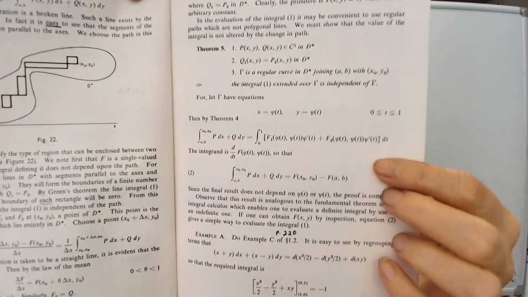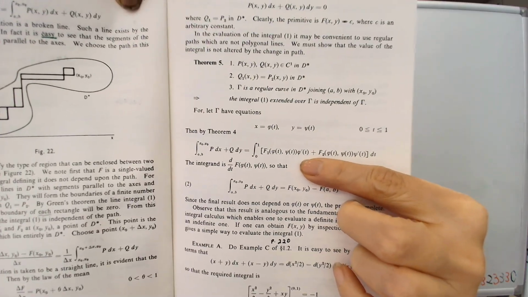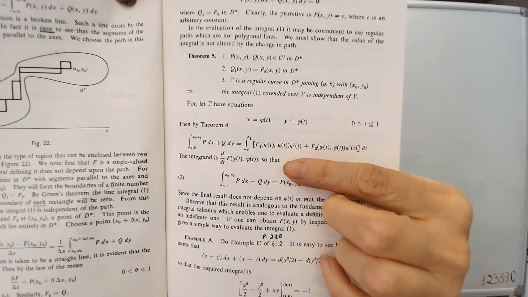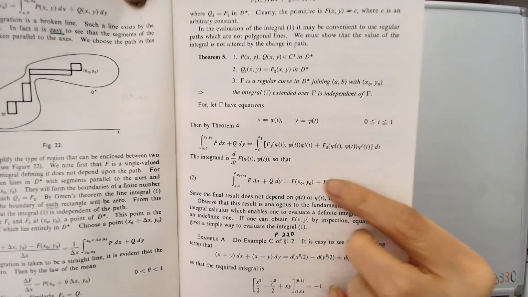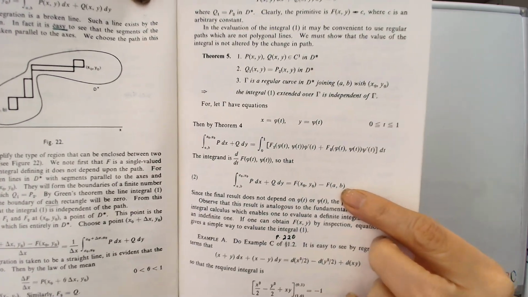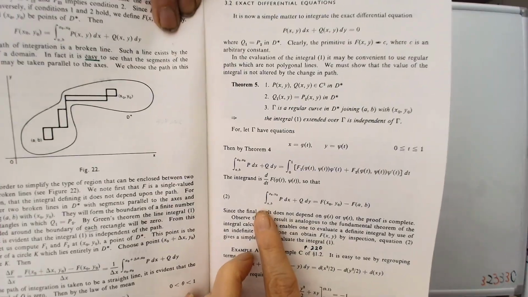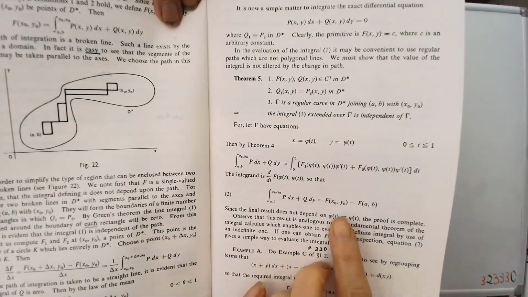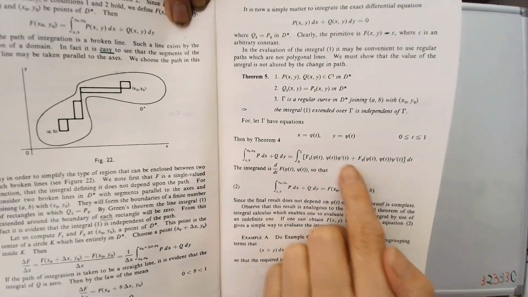And as a result, this thing we know how to integrate. To integrate this from 0 to 1 is exactly f of the endpoint minus f of the initial point. And that equals the integral that we're looking for. Notice that phi and psi disappeared.